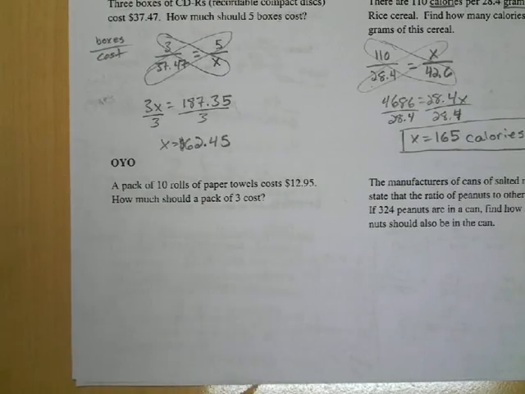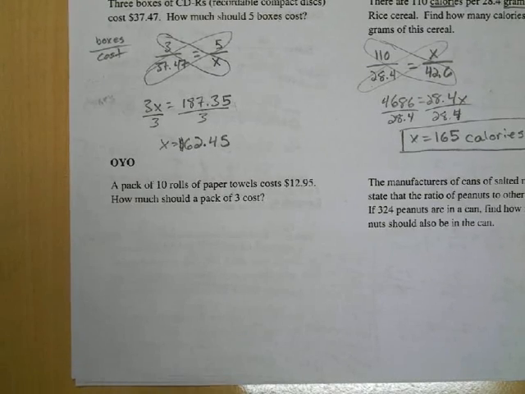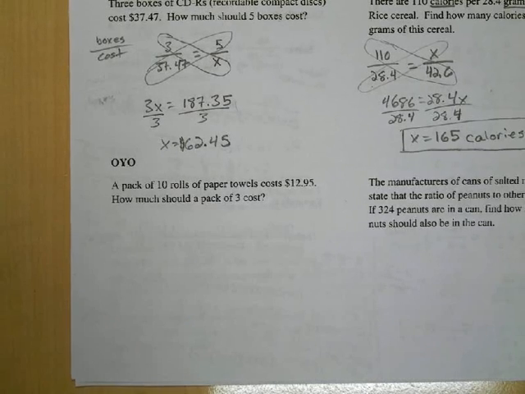Okay, here's the on your own. I would suggest you hit the little pause button. Give this one a shot, see if you can get it set up, see if you can get it solved, and then come back and see if your answer matches up with mine.